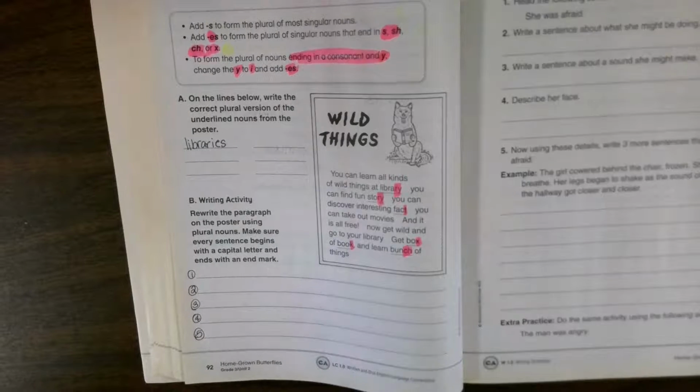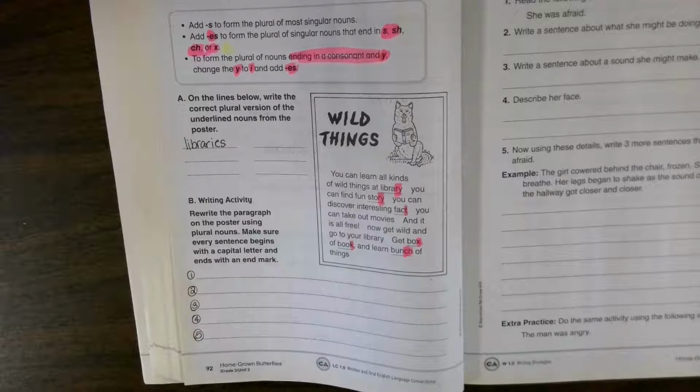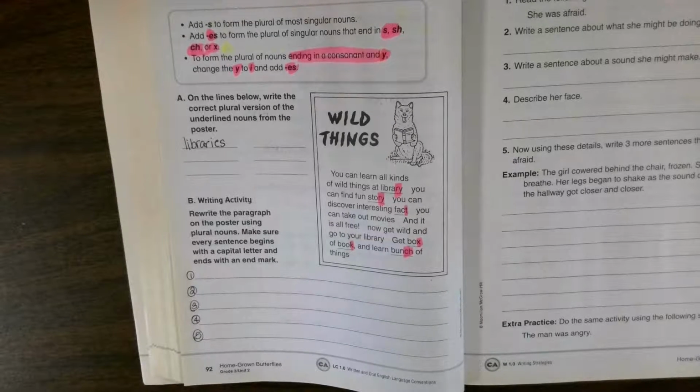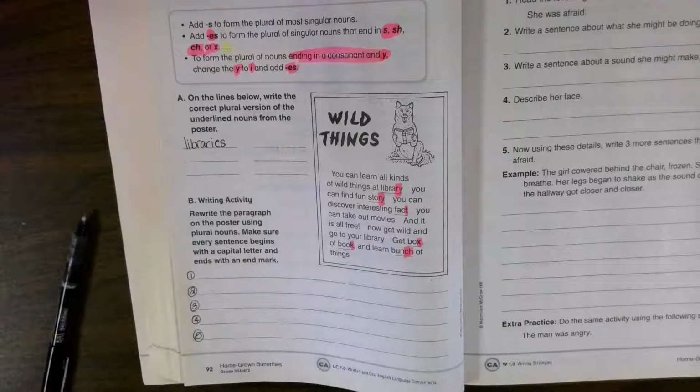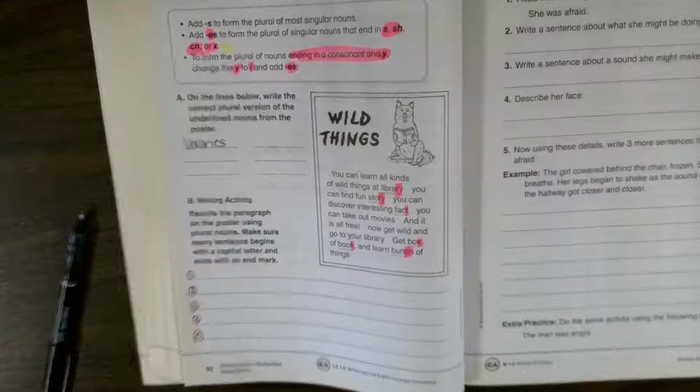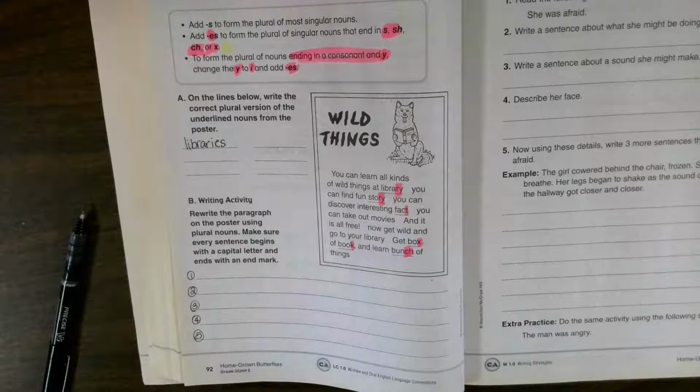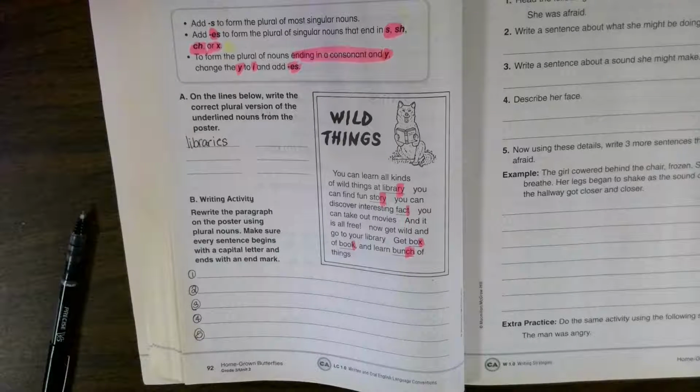So I might do, I don't know, I'm on the spot. I can't think of a word right now that ends in a consonant and a Y. I'm looking around our classroom to see if I can find a word that ends in a consonant and a Y. See, it's kind of a hard one. So I don't know if you're going to want to do that, but I'll leave that up to you.